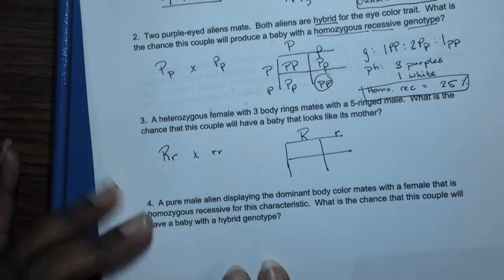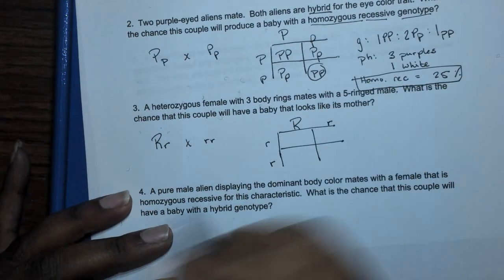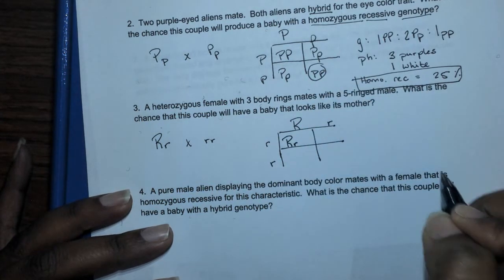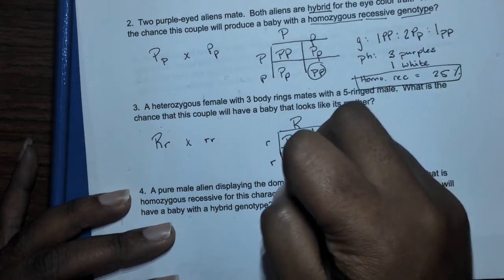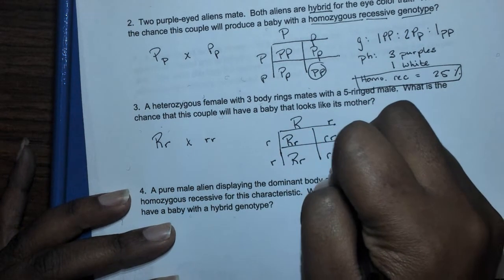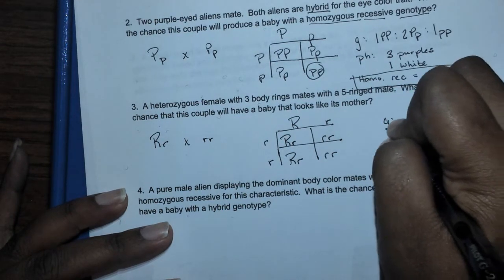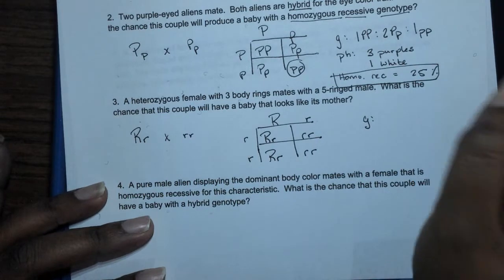A law of segregation says they separate. So fertilization occurs. Here's my first chance, or my first option, second option, third option, and fourth. And so then the third step is we need to write the genotype ratios.